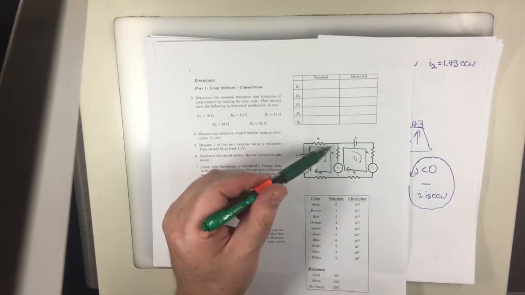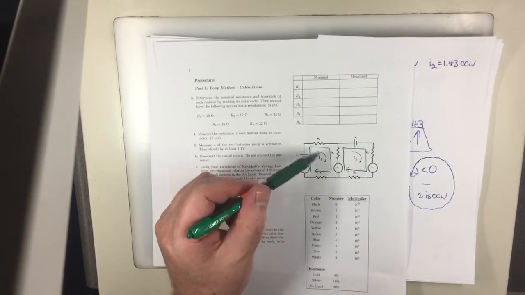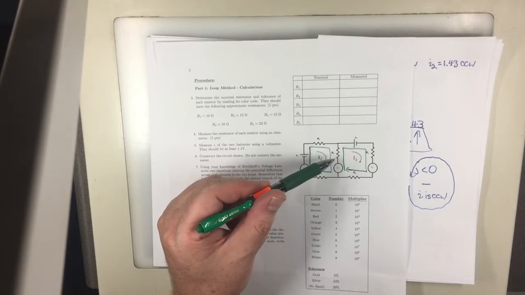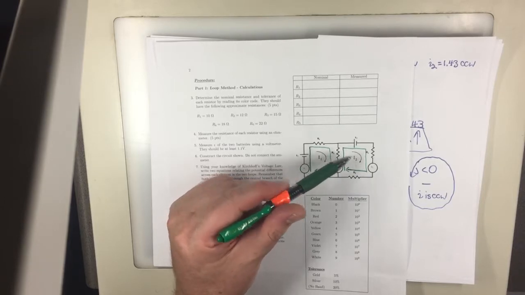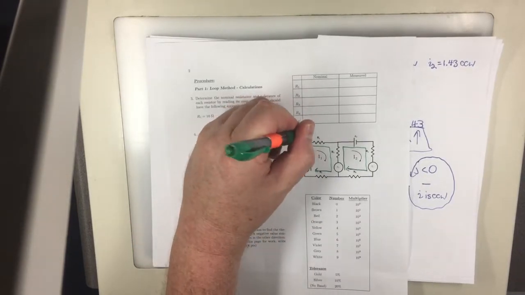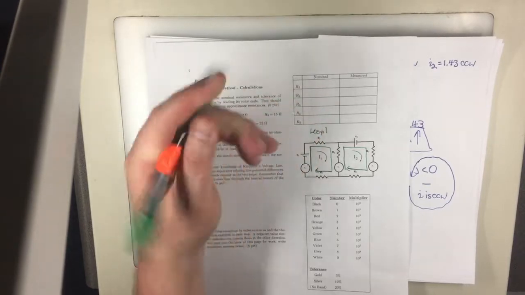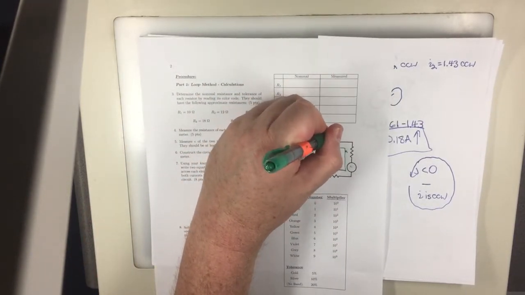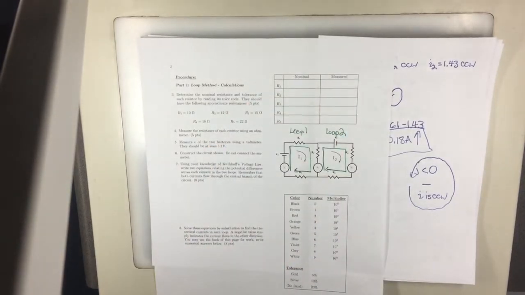There are 4 parts in each of these. There are these 2 resistors, that battery, and the middle resistor, which is the tricky one. Same for loop 2. So what I'm going to do now is walk the loops.